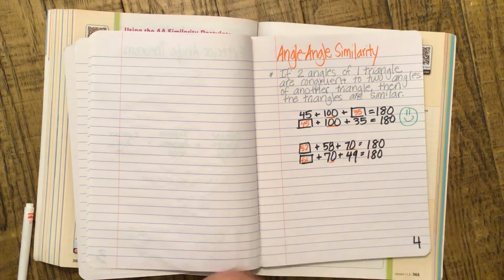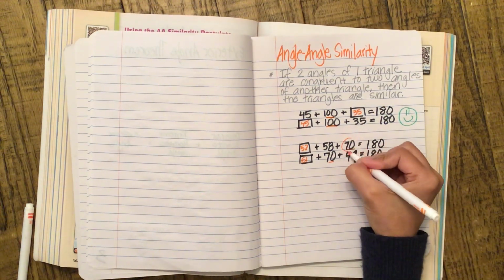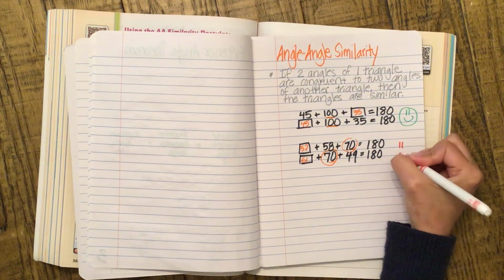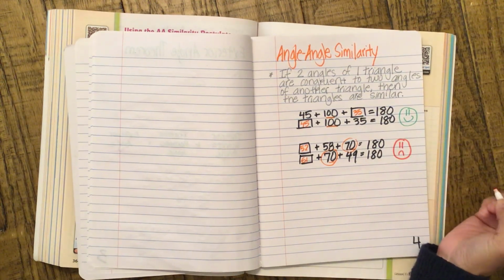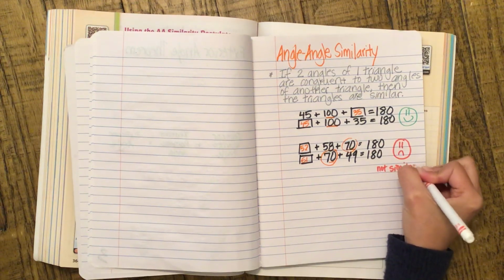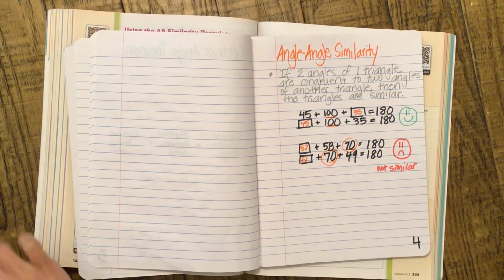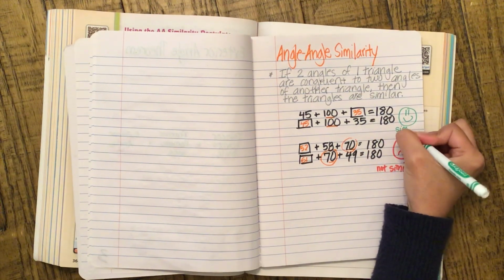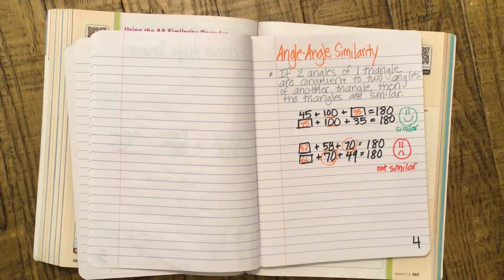You only have 1 angle measure that is congruent. Since you do not have a second angle measure, this is not a similar triangle. Okay? Not similar. The first one, because they are all congruent, they are similar triangles.